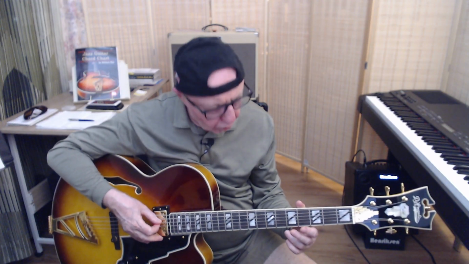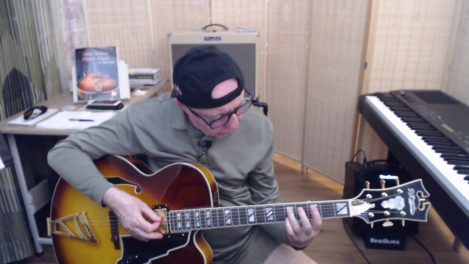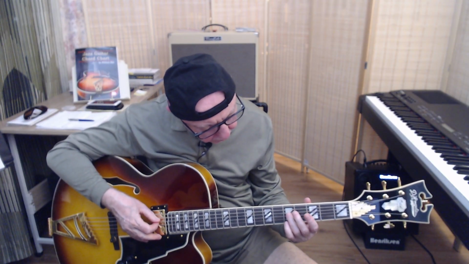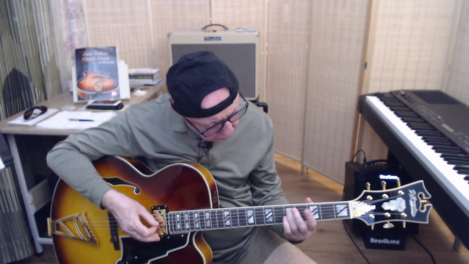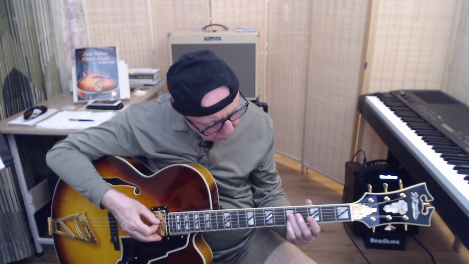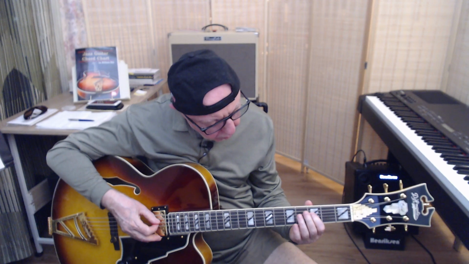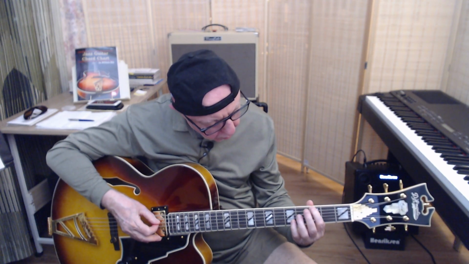You can go in the opposite direction as well. From the G note on the D string, 5th fret, go down 2 frets and 2 strings to arrive at its octave. So we have the G on the 4th string's 5th fret. We go down 2 frets, 1, 2, and down 2 strings, 1, 2.